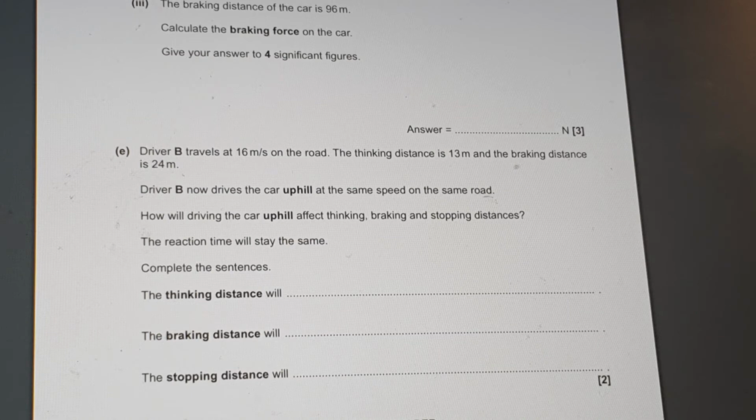Does it say that? Driver B, okay, it does say that, look at the third sentence. Driver B now drives the car uphill at the same speed. So, assuming the reaction time is the same and the speed uphill is the same, the thinking distance will be the same.